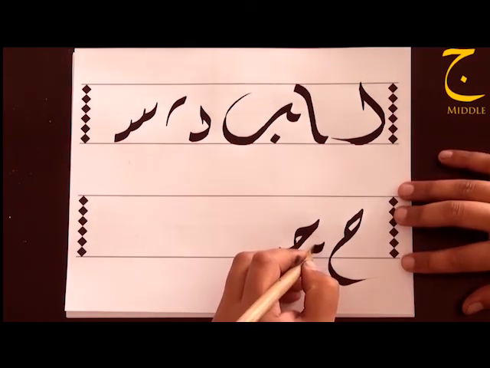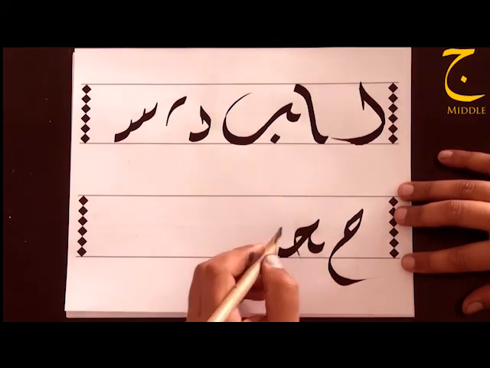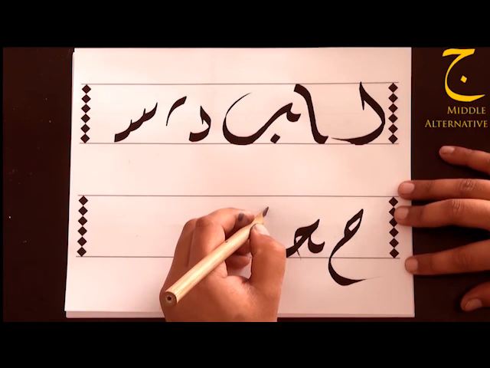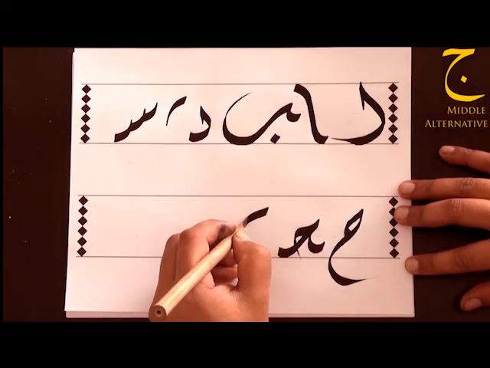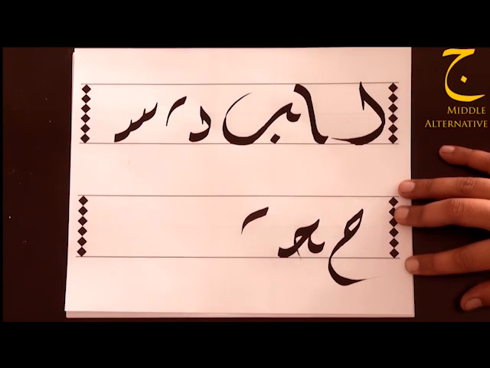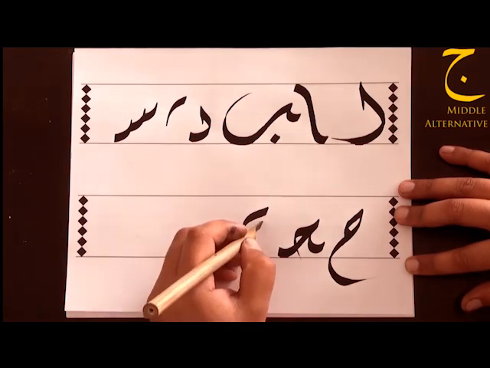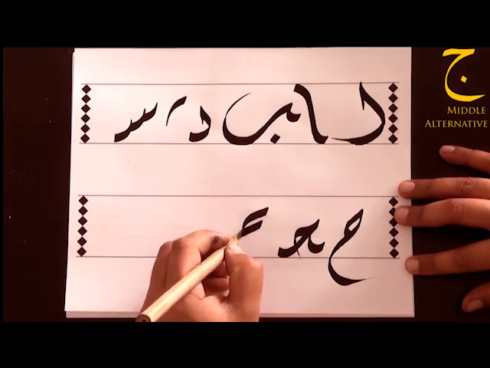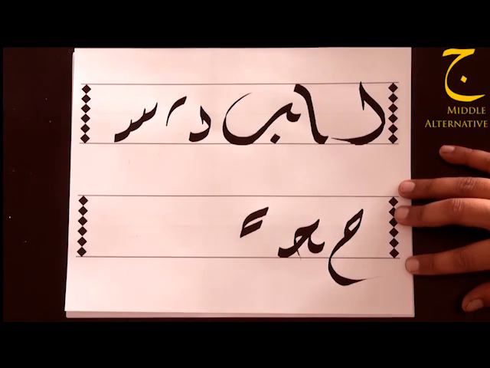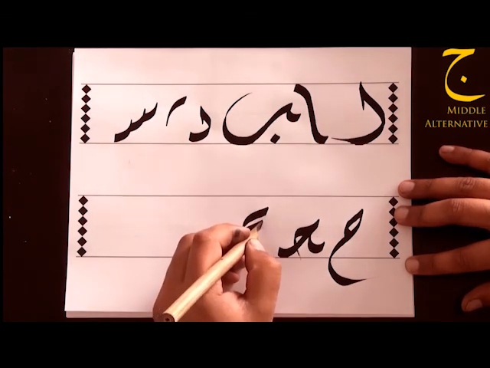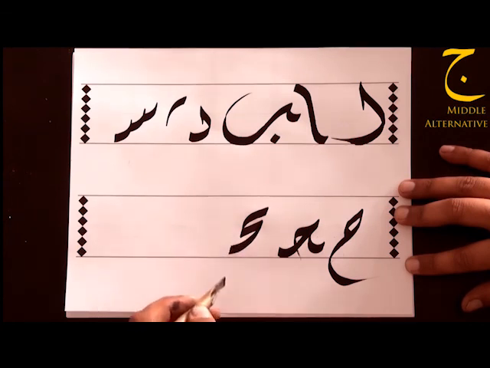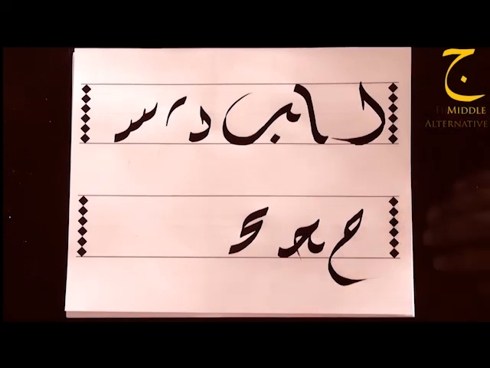When jim comes in the middle of a module, one of the ways you can connect it is from the right side like this. Alternatively, you can also connect the jim from the top. And in this case, the opening of the jim would look very similar to the initial part of the individual letter, except that this would not be a closed loop. So this is another version of writing the jim in the middle of a module.